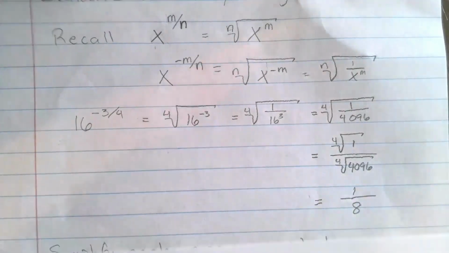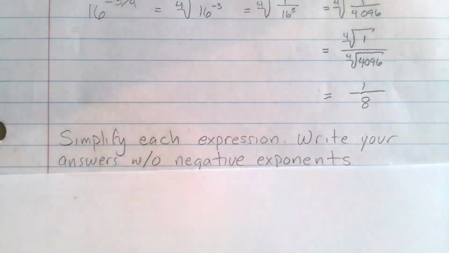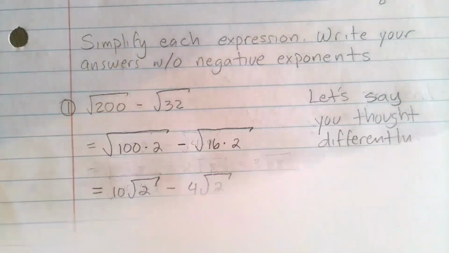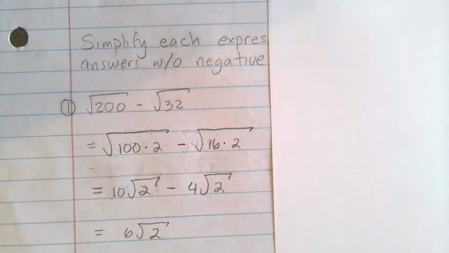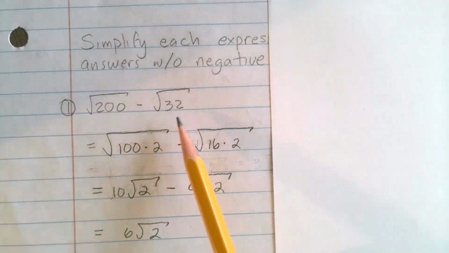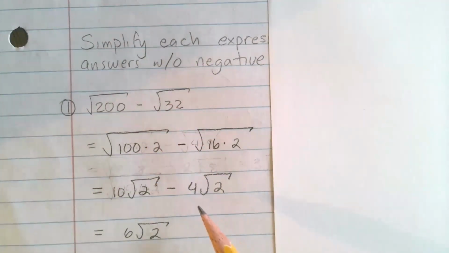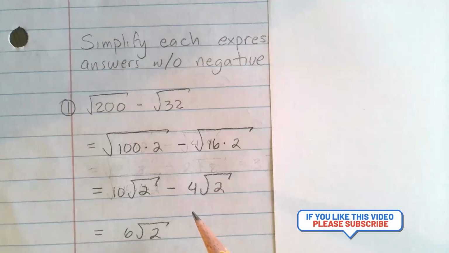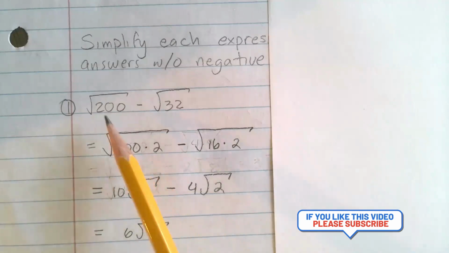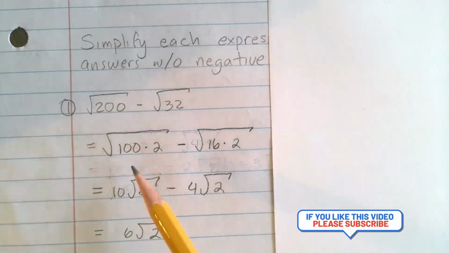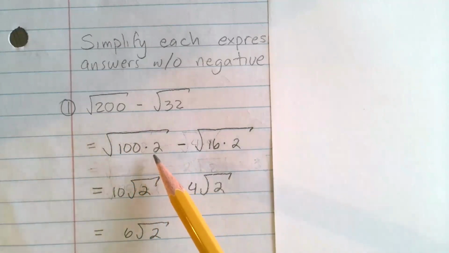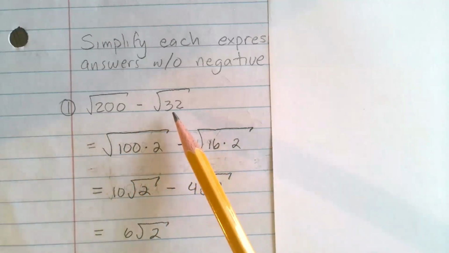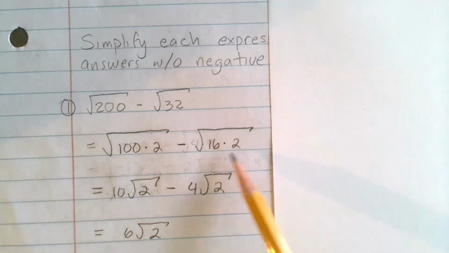Let's go to simplifying each expression. Write your answers without negative exponents, okay? The first one I want to look at is the square root of 200, subtract the square root of 32, okay? I am going to go the route of this first way of thinking. This will be the individual that looks at 200 and immediately thinks 100 times 2. And then they look at 32 and they immediately think 16 times 2.